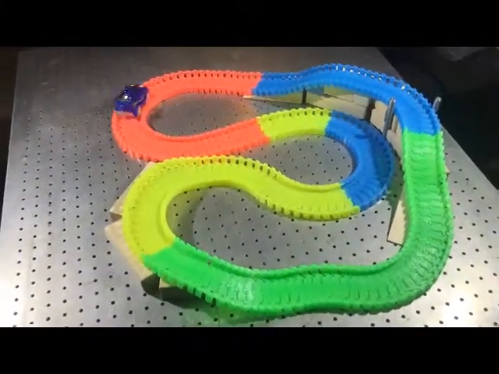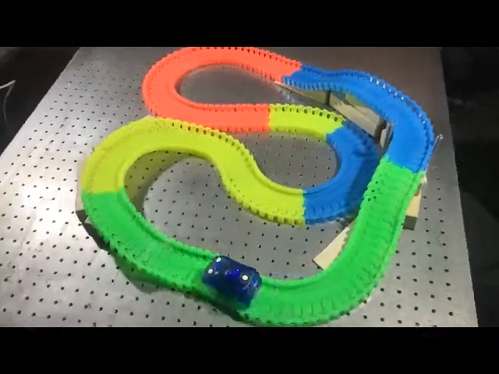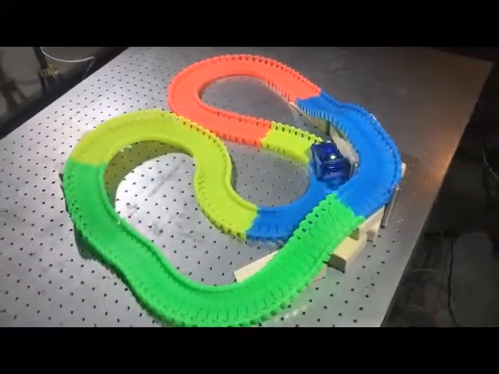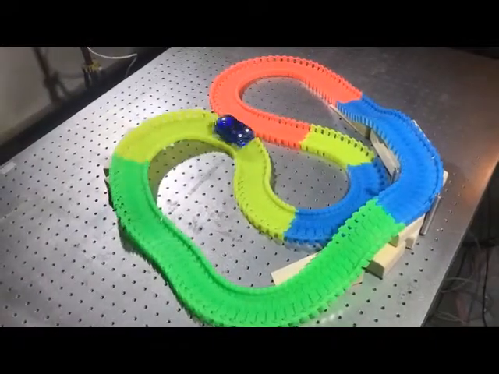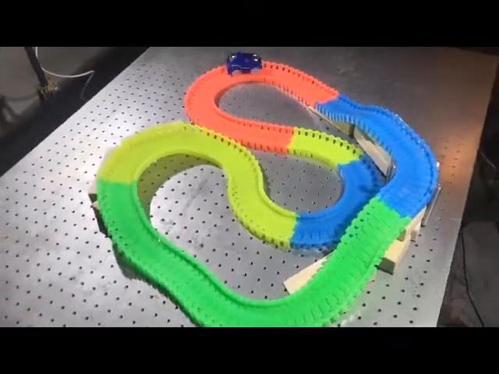So today we thought we'd take an opportunity to use this Magic Track product to show 3 types of analysis that InnoSolve uses every day to help our customers solve some challenging problems.